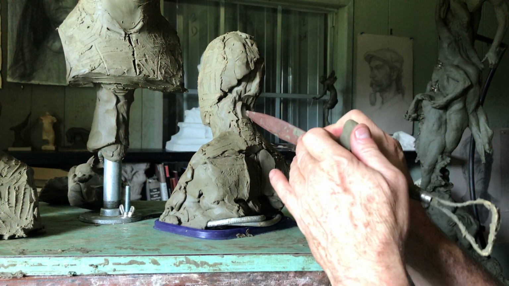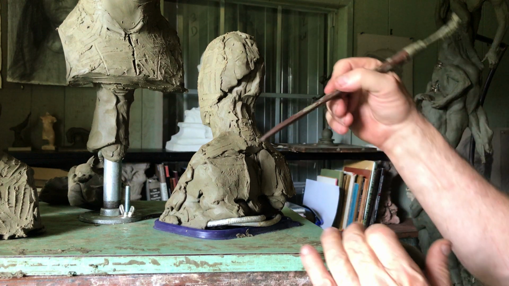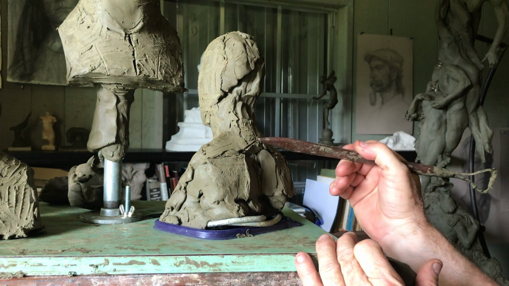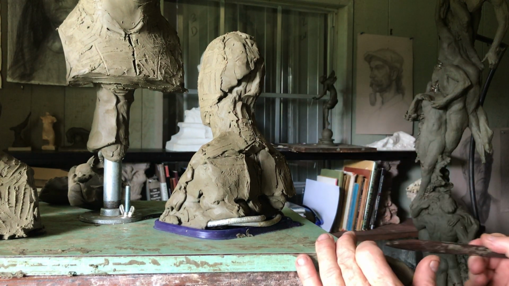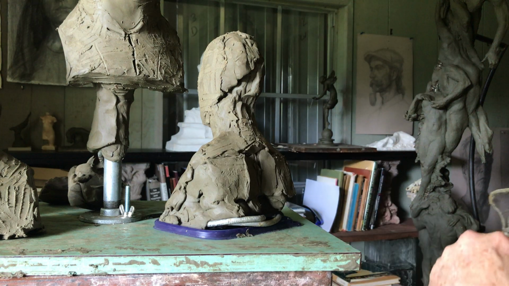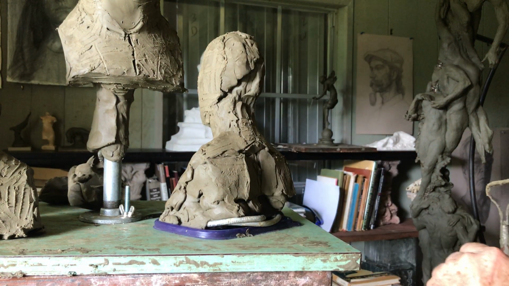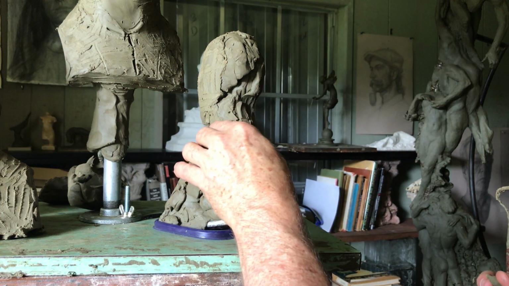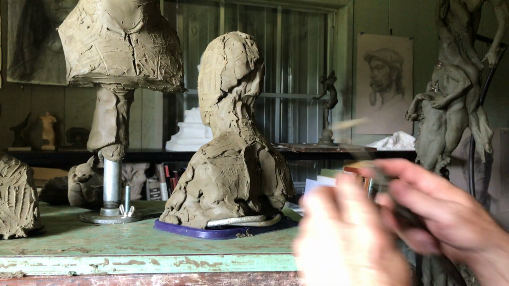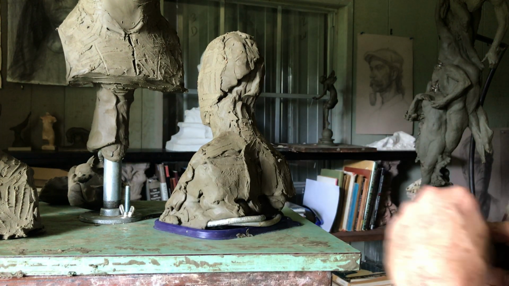I always put in center lines because they eventually go away, but it helps you to balance your forms. And human beings are bilaterally symmetrical. So whatever's over here is over here. You have an ear here, you have an ear here. And symmetry is a huge issue for artists.